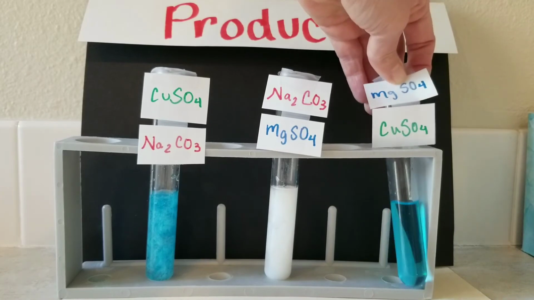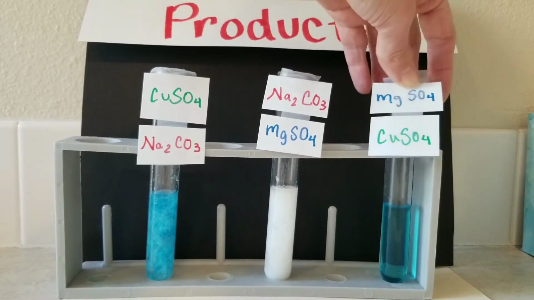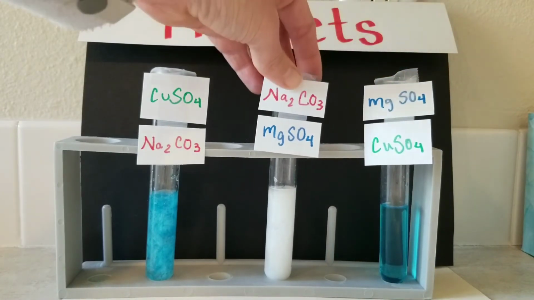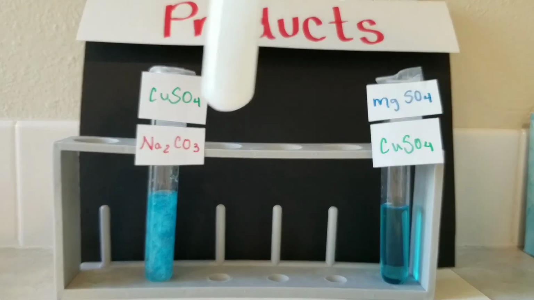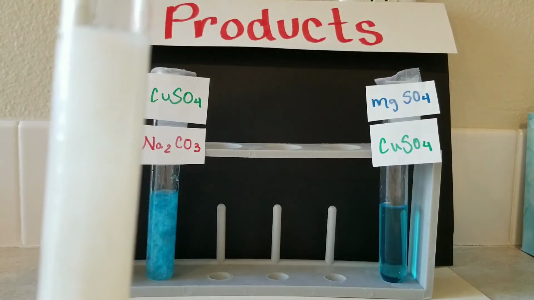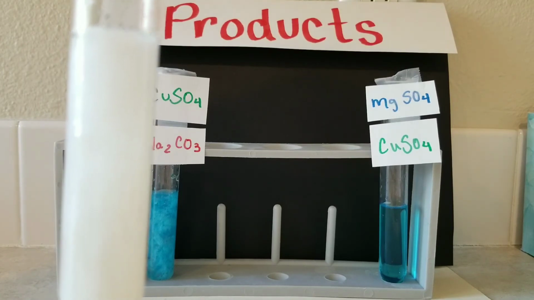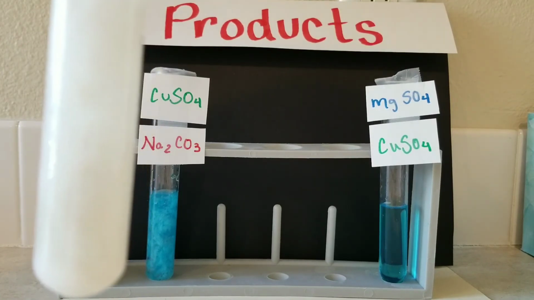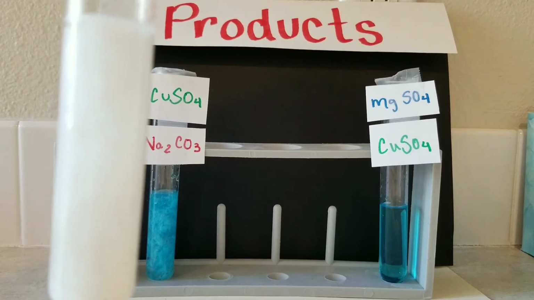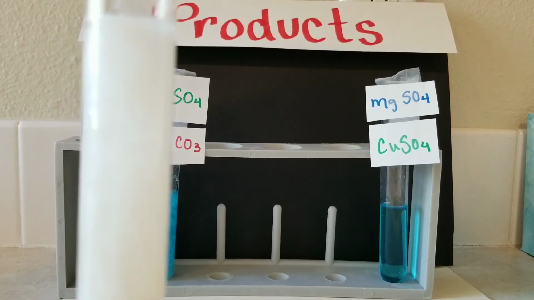Our middle one, where we had the sodium carbonate and the magnesium sulfate, we can see a little bit more close up here. The bubbles and goop, it looks like, that's inside floating around.